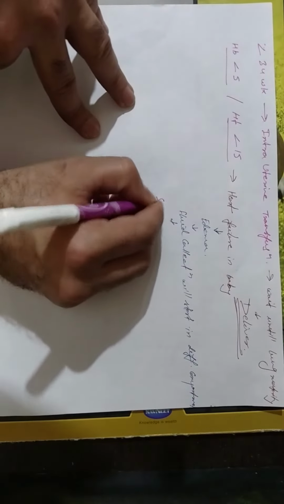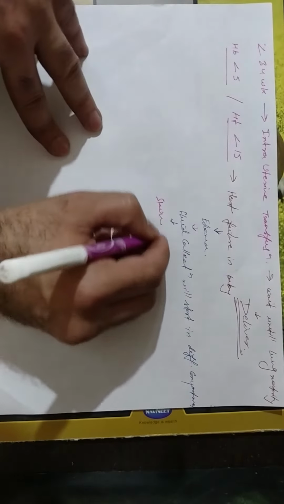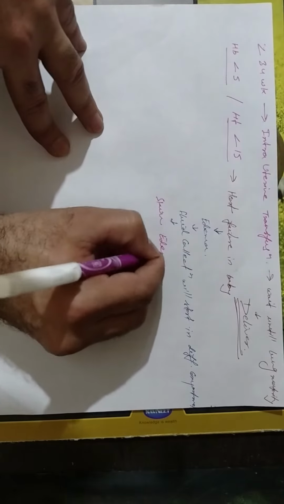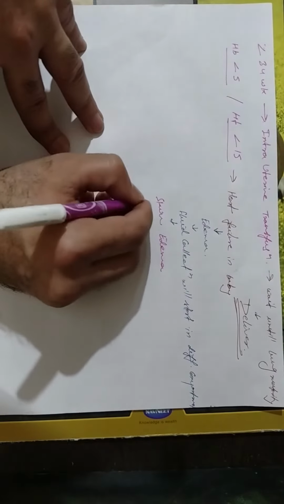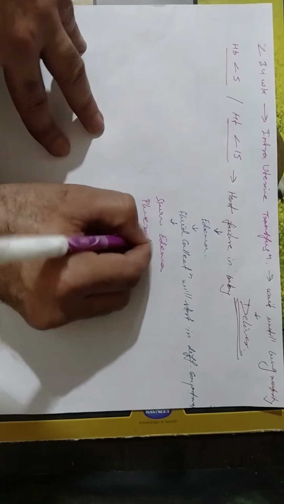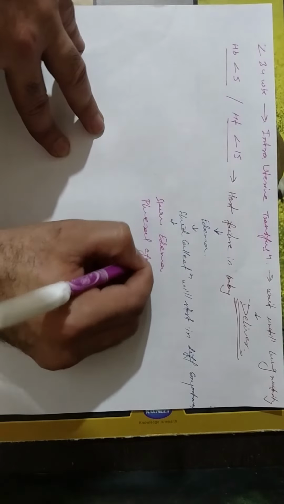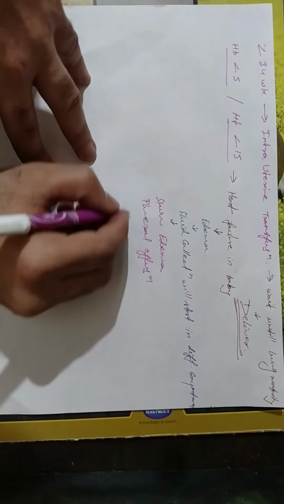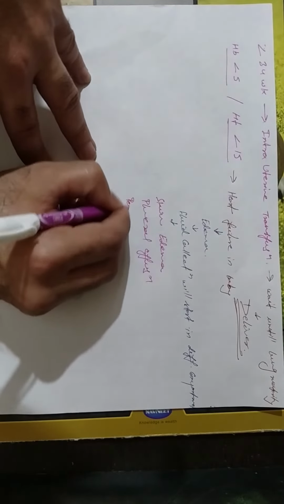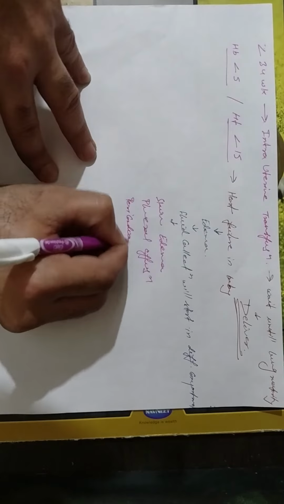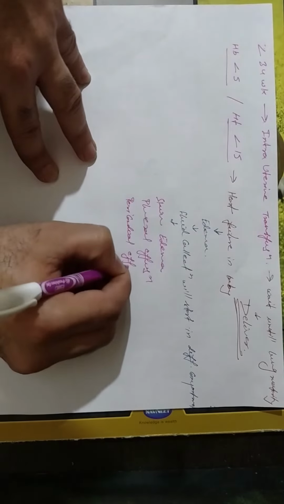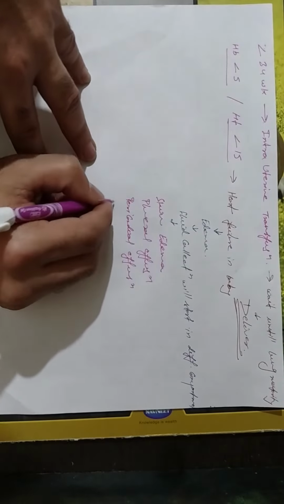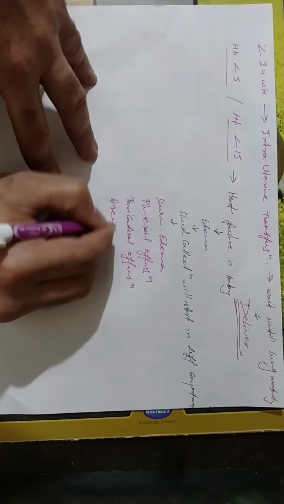Which compartments are we talking about? Skin, so there will be skin edema, pleural effusion in the lungs, then pericardial effusion around the heart, and ascites in the abdomen.